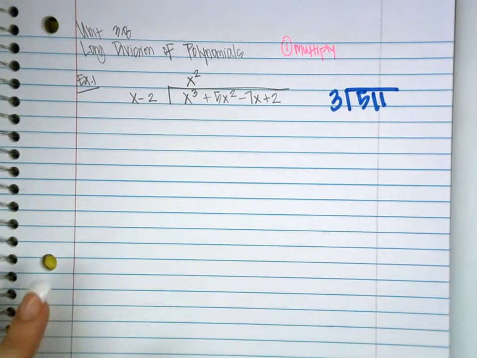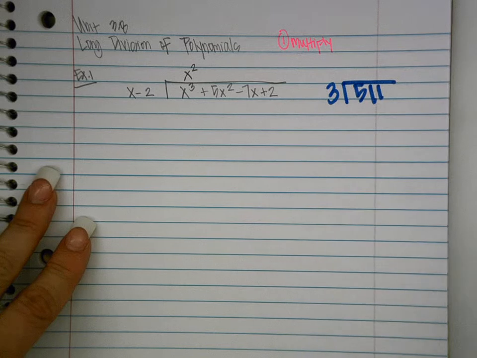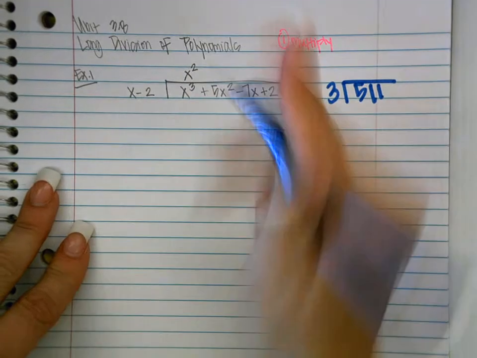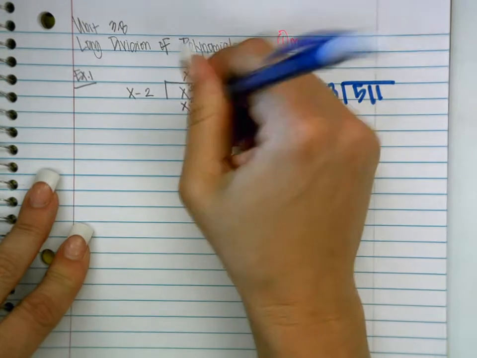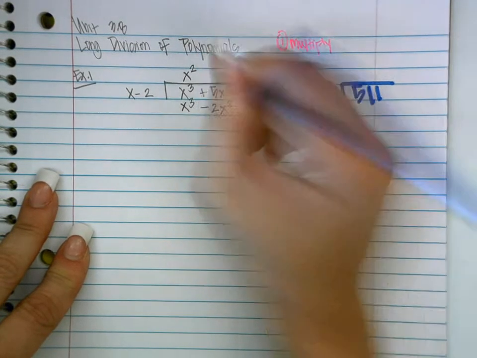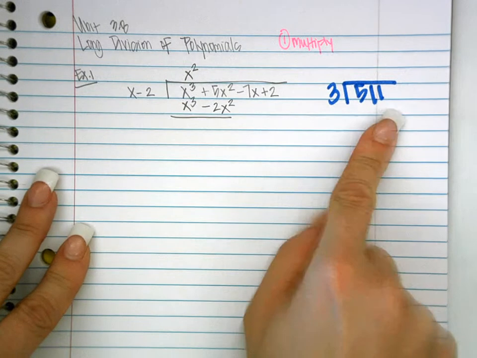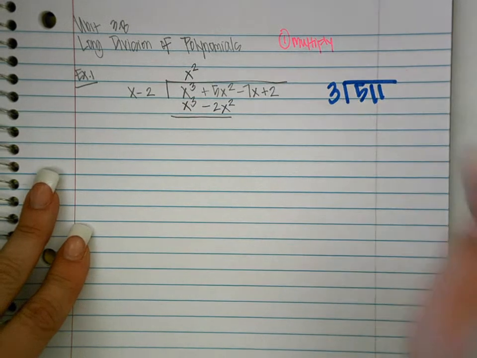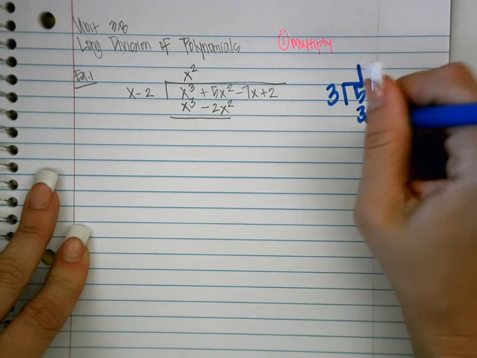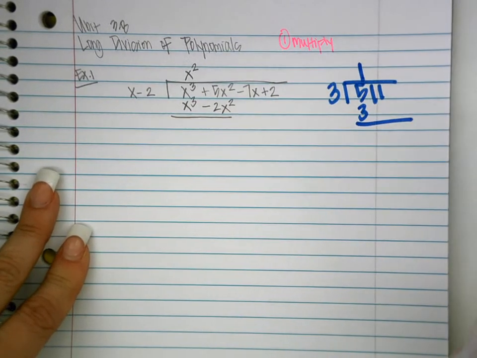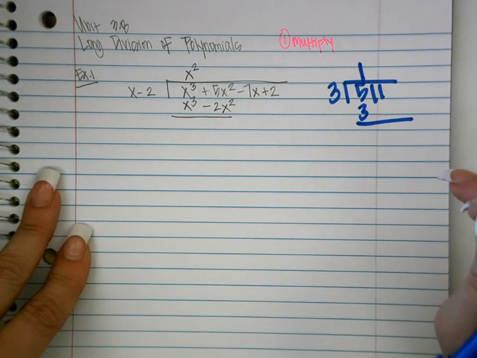We're going to have 3 steps, and we're going to continue to repeat these for every term. So, multiply. X squared times x gives you x cubed. Then x squared times negative 2 gives you minus 2x squared. Now, if I went back to my normal number long division, you'd first figure out how many times 3 goes into 5, that'd be 1. Then you multiply. What do you do after you multiply? Subtract, right? But it doesn't have a subtract sign, does it?